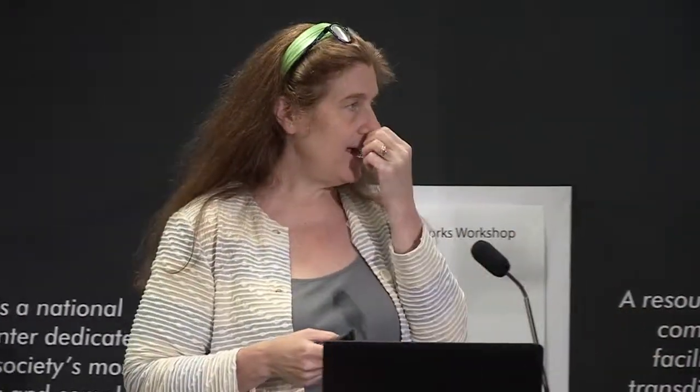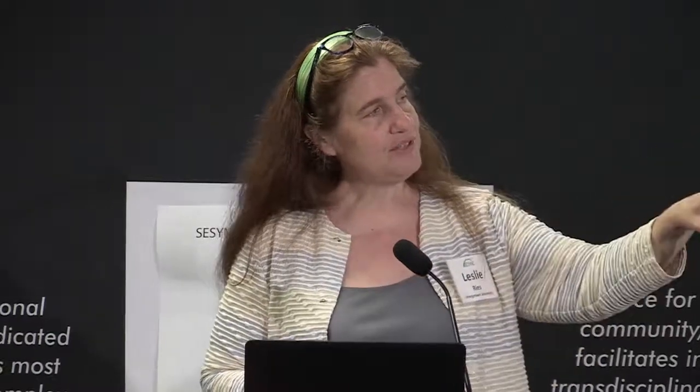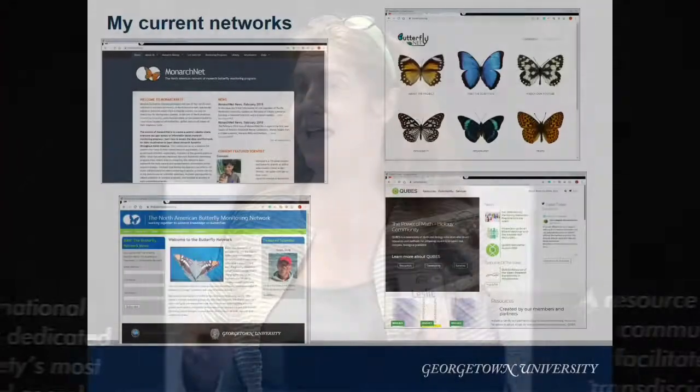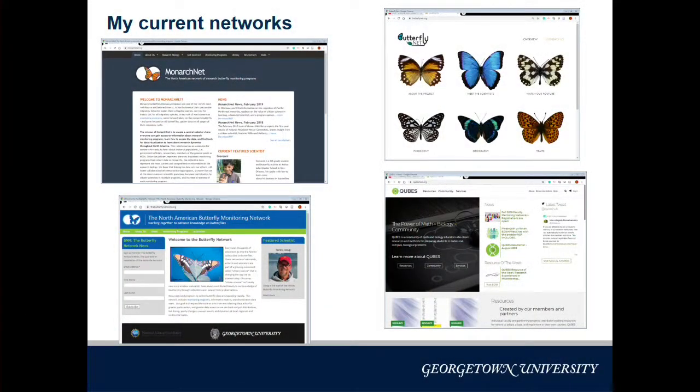Like the Illinois Butterfly Monitoring Network, the Michigan Butterfly Monitoring Network, the Texas Butterfly Monitoring Network are groups that recruit volunteers to go out, set up permanent transects, and survey those transects. I also work with this group ButterflyNet that I'll talk a little bit about, and I'm also going to talk a little bit about this group called CUBES, which is a network of people trying to bring data and math into the undergraduate biology curriculum. So I actually work with lots of different networks.